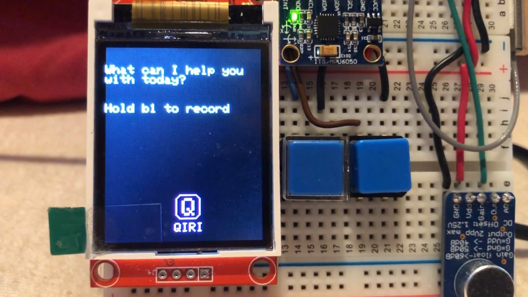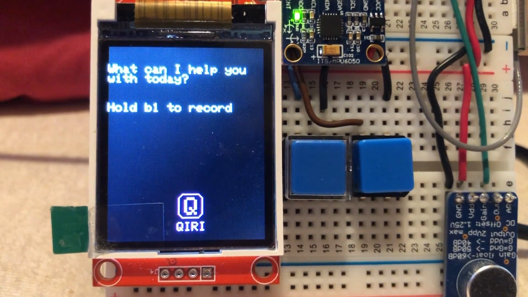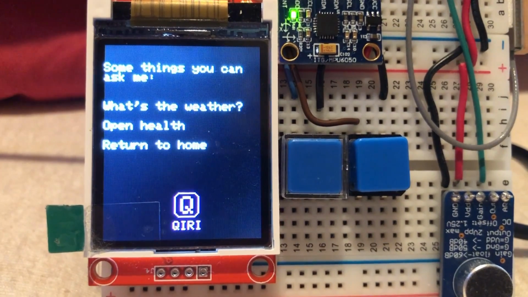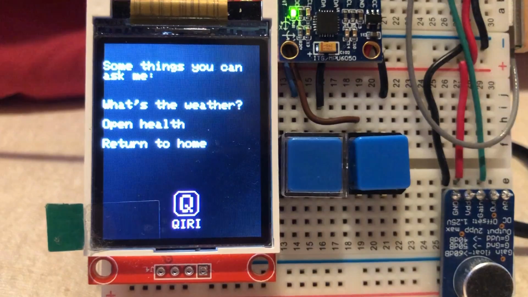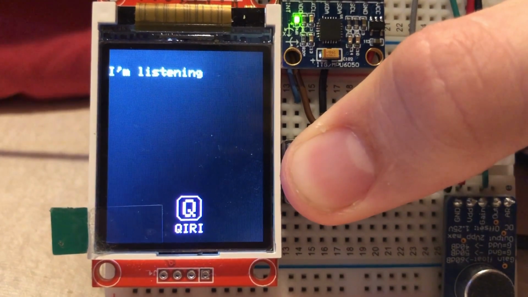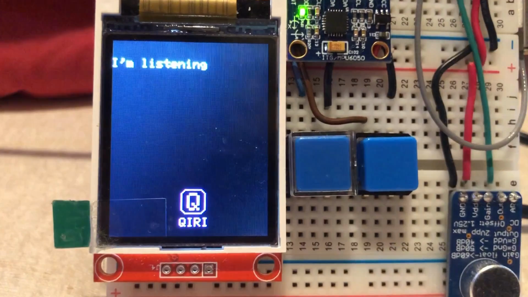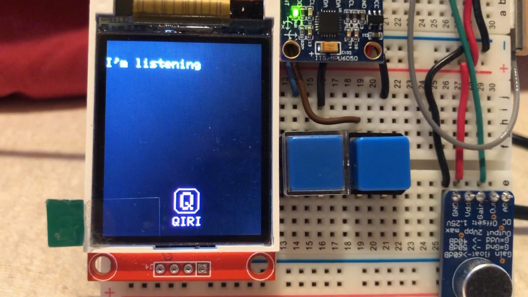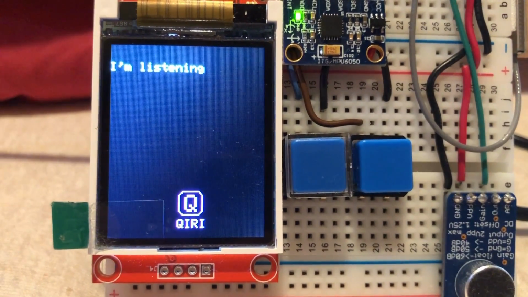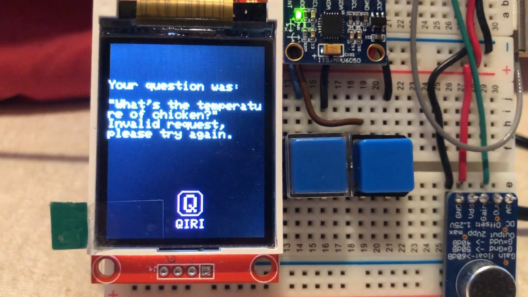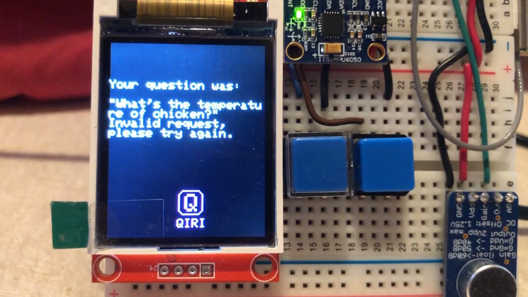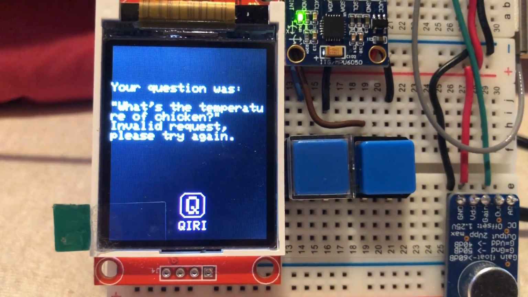So we'll go back to query, and this time we can try an invalid request. For an invalid request, it means that there's a random word like chicken in the middle of it. So we can try, like, what's the temperature of chicken? What's the temperature of chicken? This should be invalid because our Python script will find the word chicken and then tell our ESP that it was invalid. There you go, it printed it back, and it's not going to open anything.